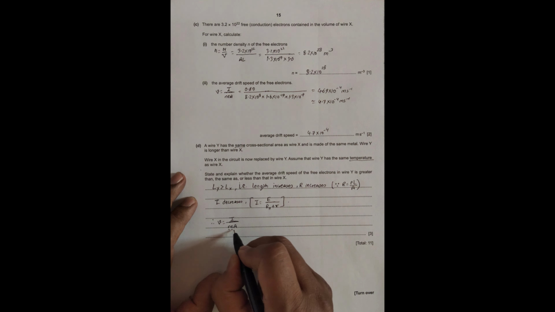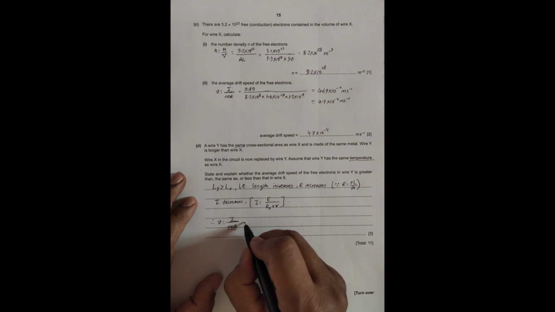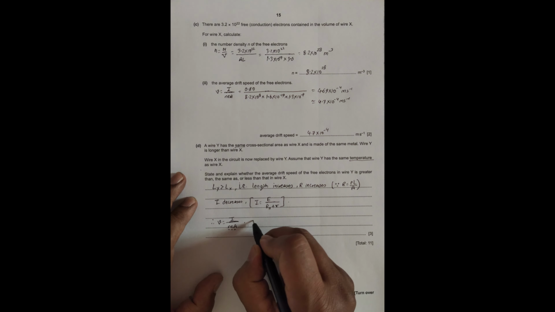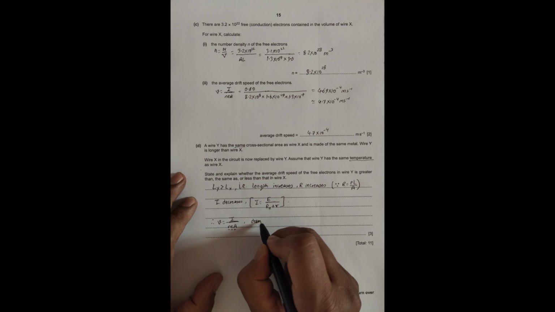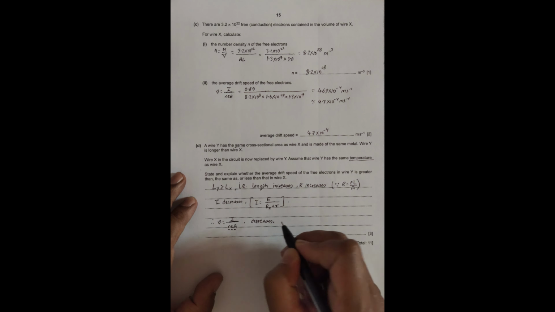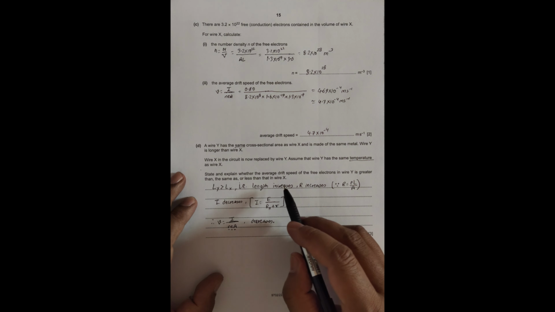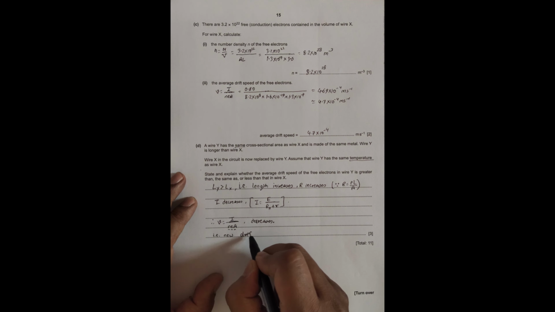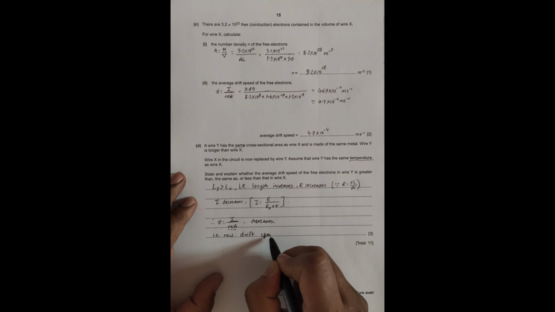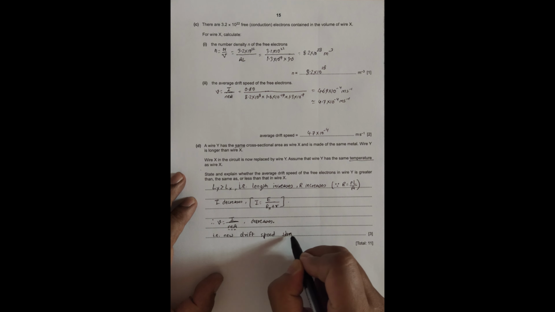Everything is same here, only I changes, so that's why this also decreases. So this means the new drift speed will be less. So this is the answer to this question.